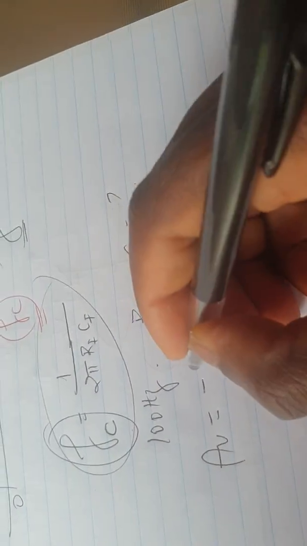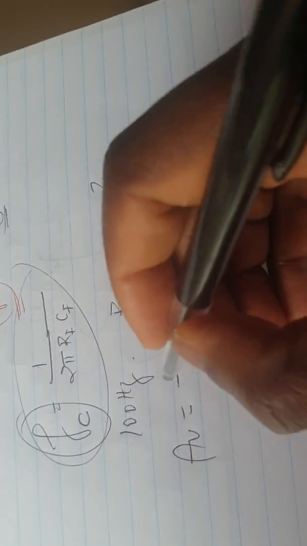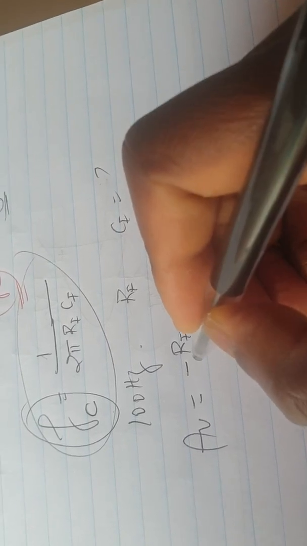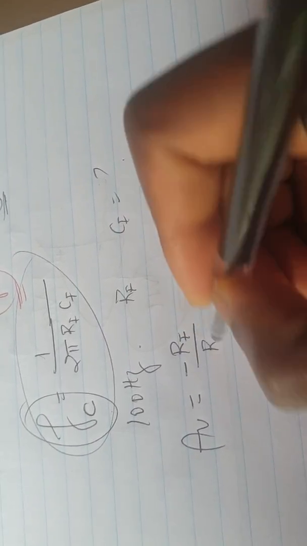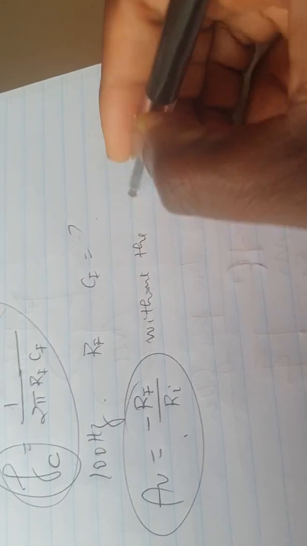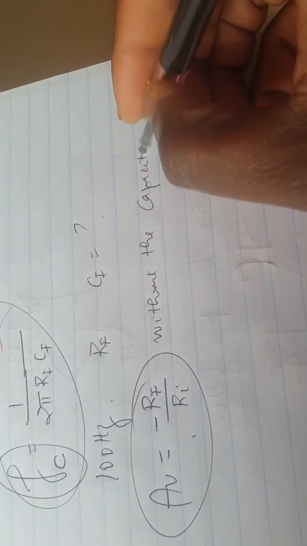But what will be the voltage gain of the amplifier? The voltage gain of the amplifier will be minus, remember normally without considering the frequency aspect, meaning without the capacitor, it was supposed to be minus RF over RI, because it's an inverting amplifier mode. So that's what it would be without the capacitor.